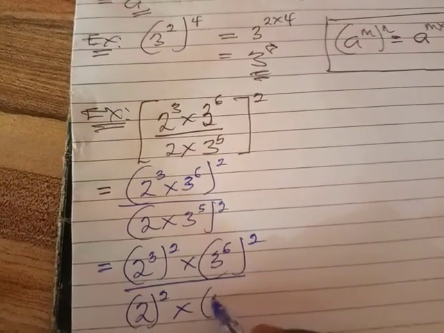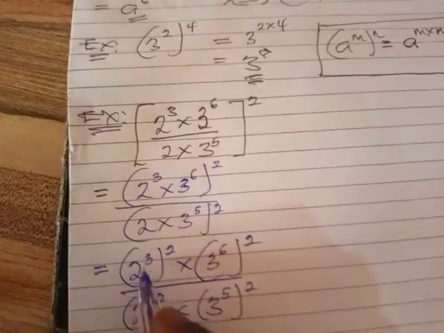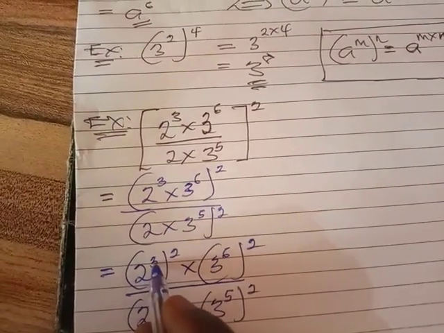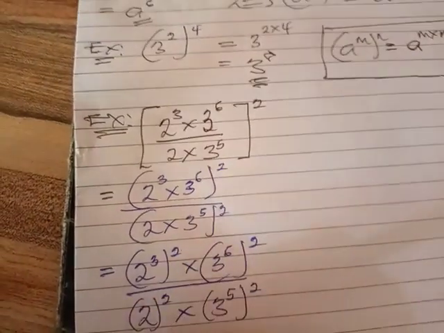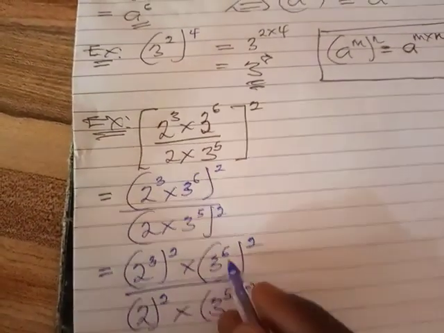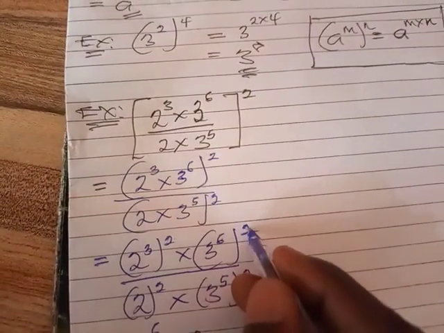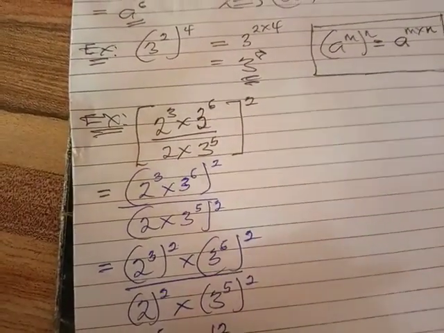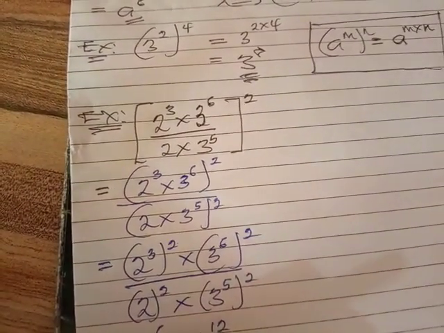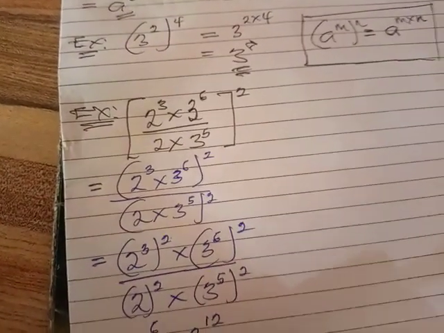And we have 3 exponent 5 here, exponent 2. So 2 exponent 3 exponent 2 becomes 2 exponent 3 times 2 making 6. 3 here, exponent 6 times exponent 2 making 12. 1 times 2 making 2. 5 times 2 making 10.